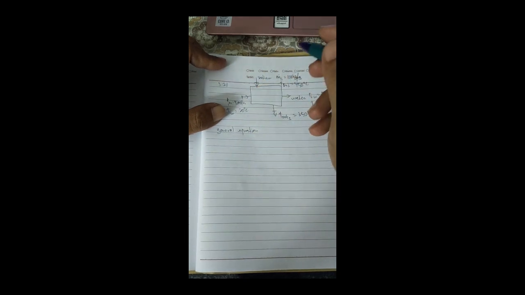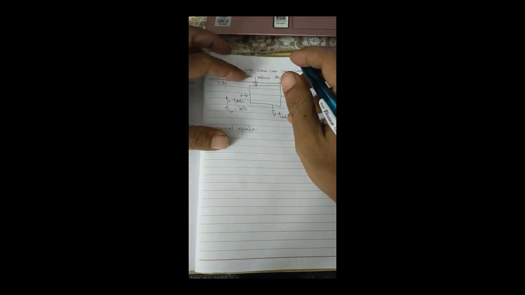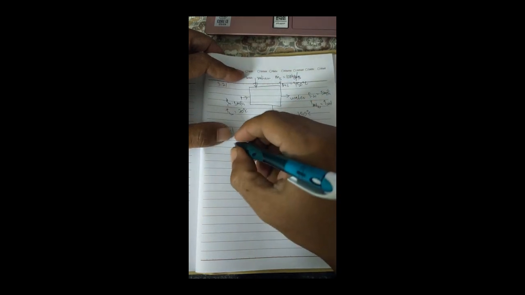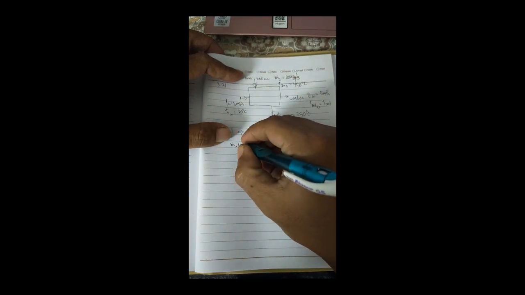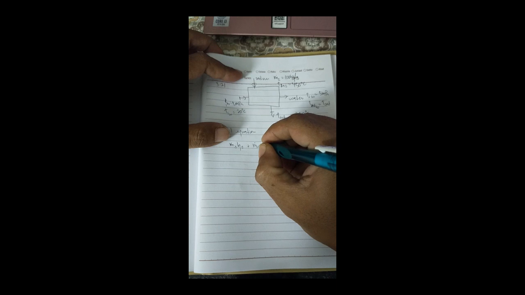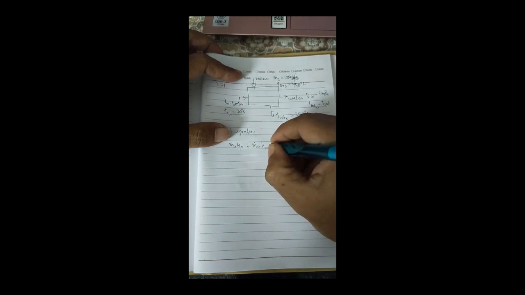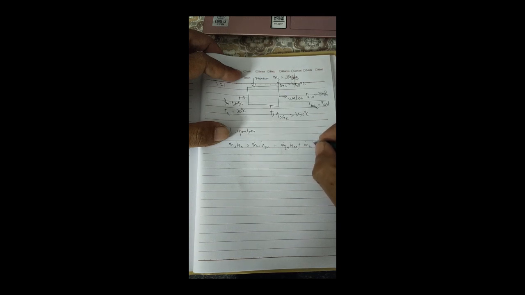As we have 4 types and neglecting no work, no heat, and no potential and kinetic energy, so we have m dot sodium H1 sodium plus m dot water H1 water, inlet, is equal to outlet: m dot sodium H2 sodium plus m dot water H2 water.